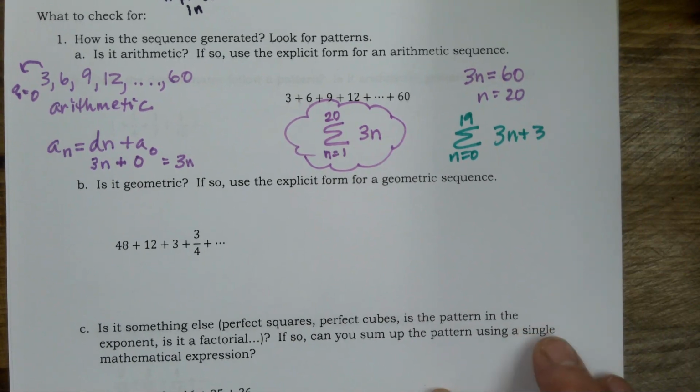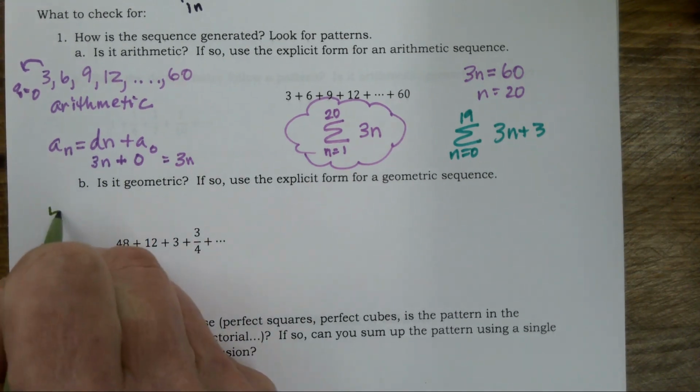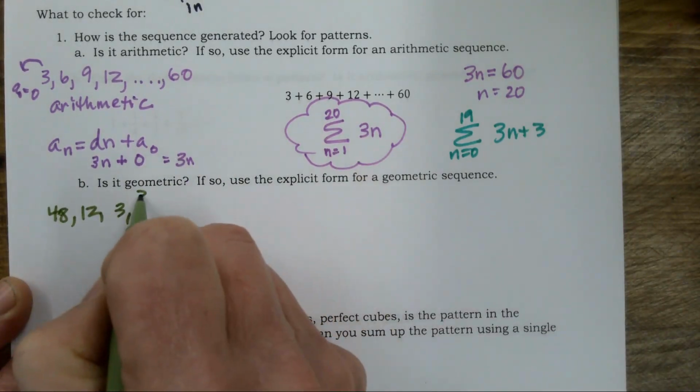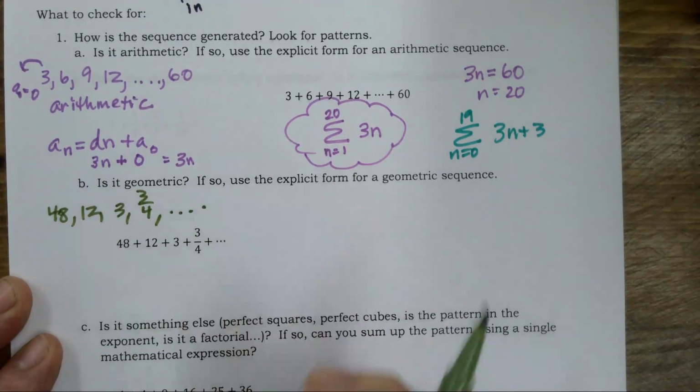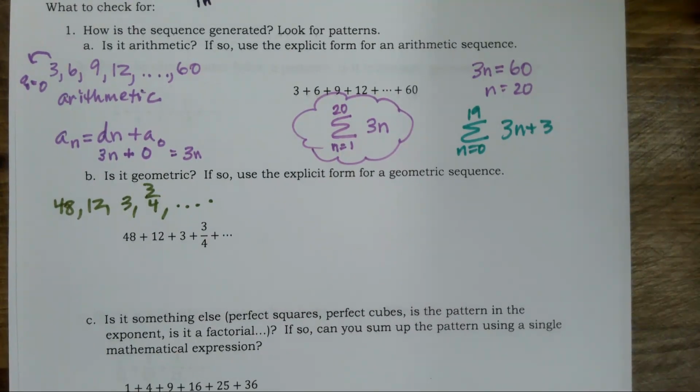If it's not arithmetic, then I want to check it out and see if it's maybe geometric, because I have a nice formula for that. So is 48, 12, 3, 3/4, forever and ever, is that arithmetic? No. Is it geometric? Yes.